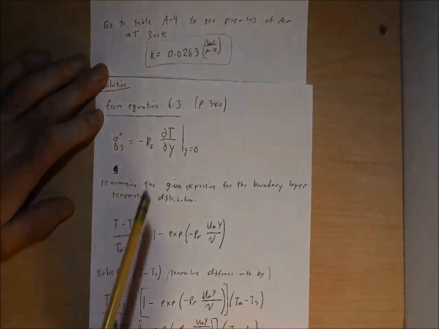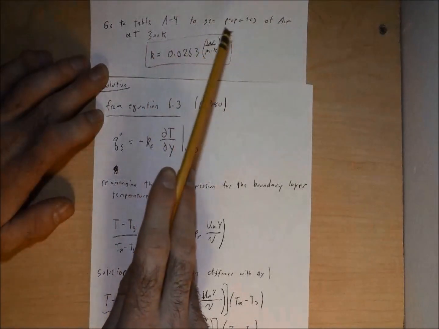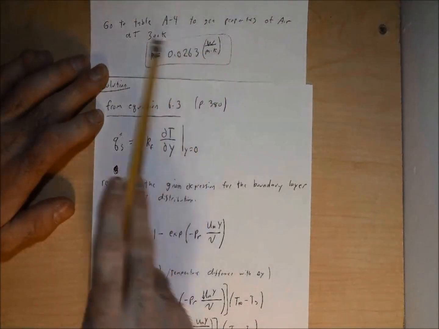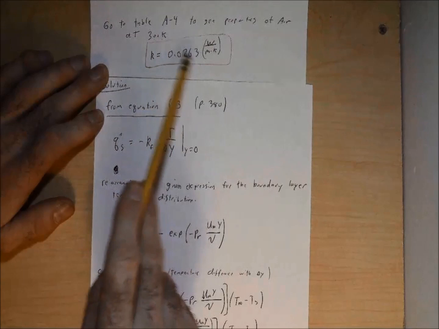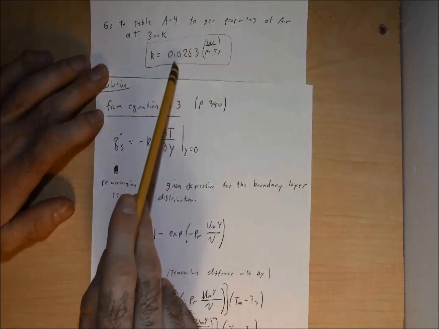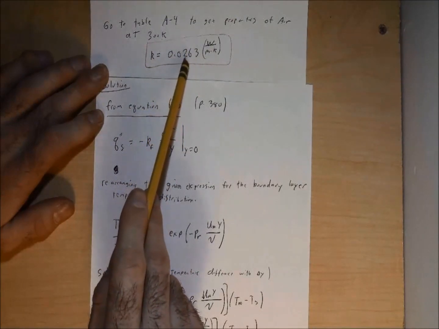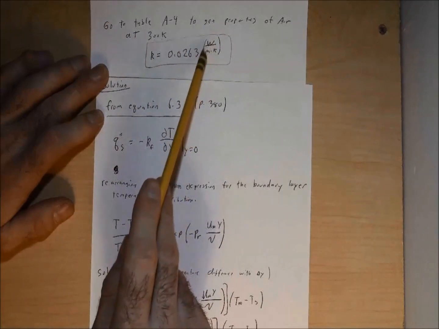So now that we've had a chance to go to table A4 in the back of our textbook, we can look at the properties for air at 300 K. k is equal to, when we take into account that 10 to the third from the table, 0.0263 watts per meter Kelvin.